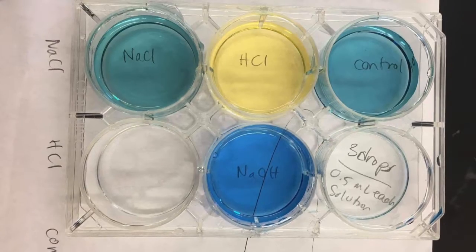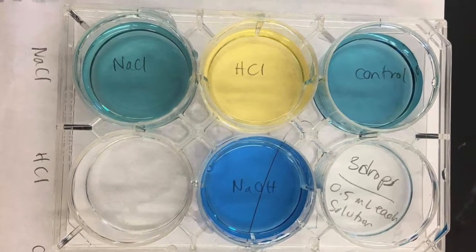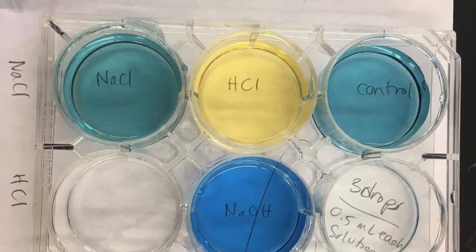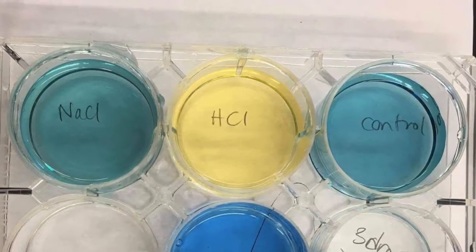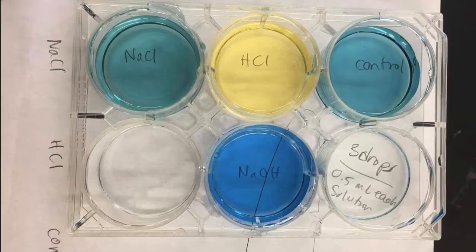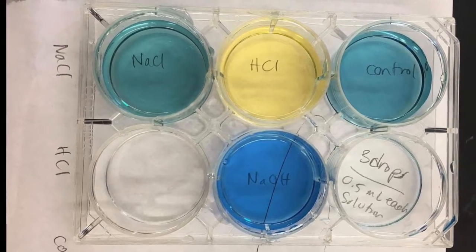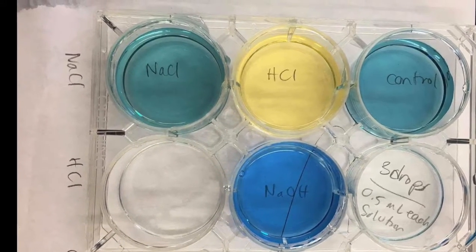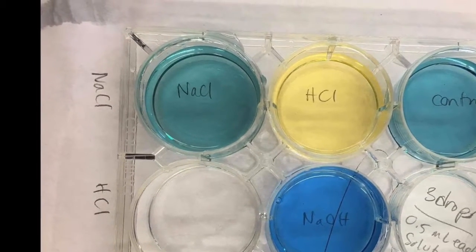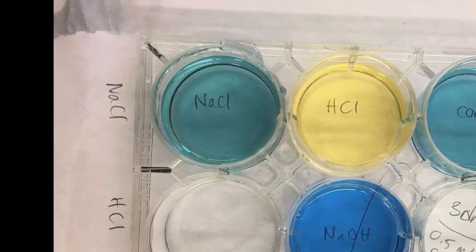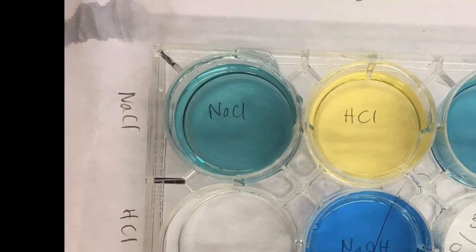When aqueous HCl was added to BTB, the solution turned yellowish, indicating that it is an acidic solution with a pH less than 7. When aqueous NaCl was added to BTB, there was no change in color, thus no change in pH, because both the sodium cation and the chloride anion acted as spectator ions in this reaction.